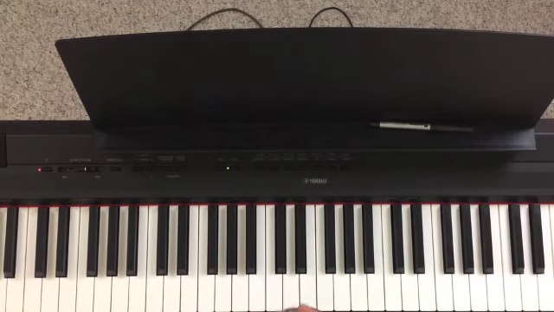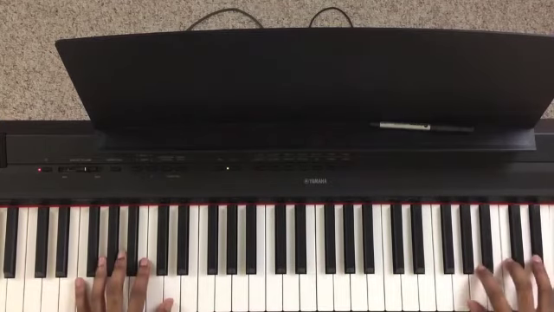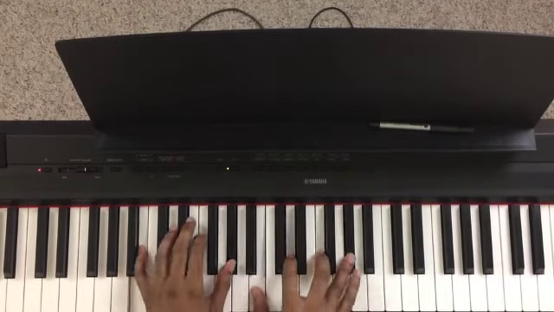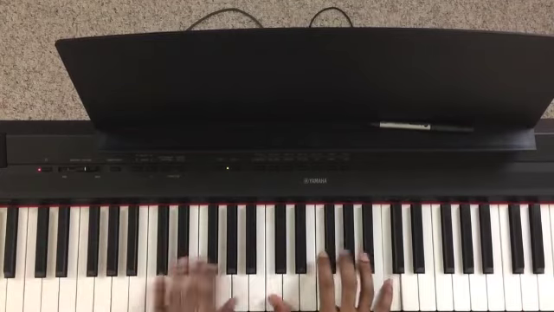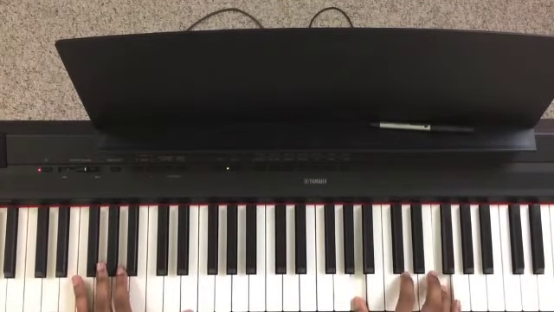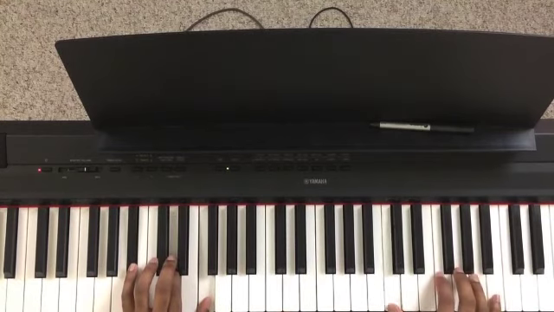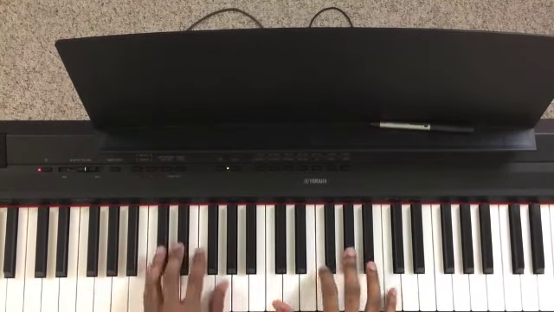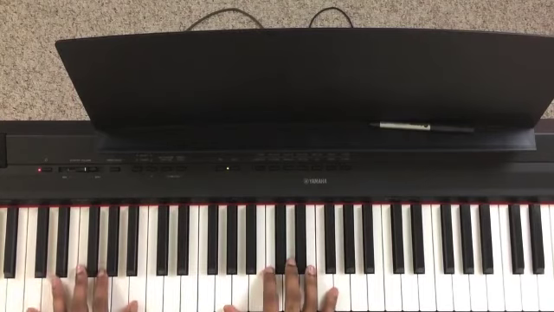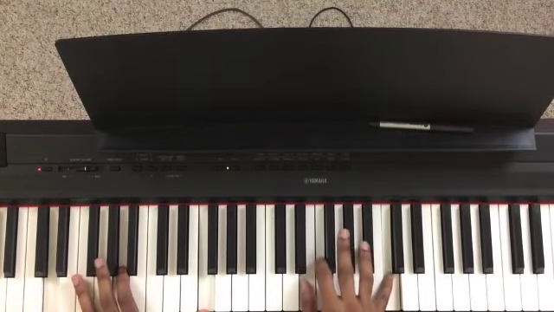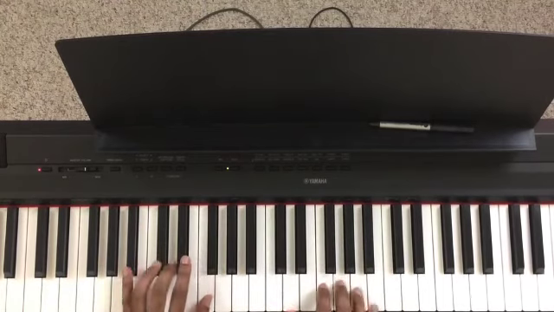Just know how to build a diminished chord, and we'll get into progressions in another lesson. Okay? So let's just apply, just FYI. Into the 5, diminished to the 6, diminished to the 4.